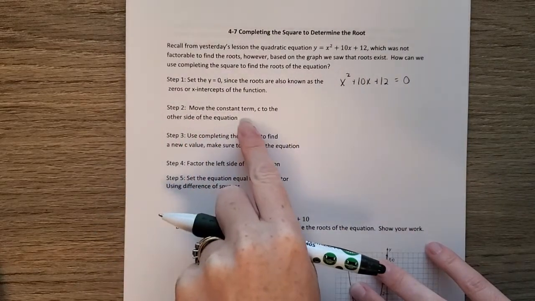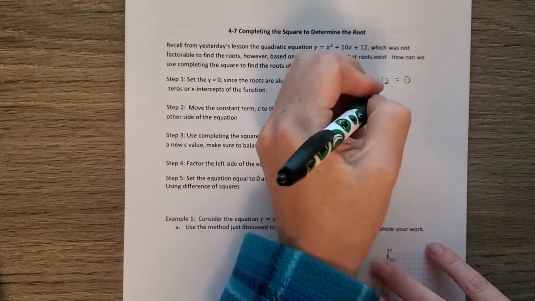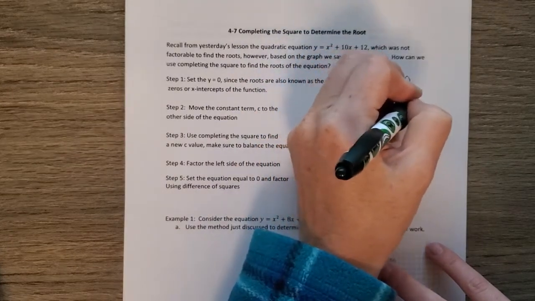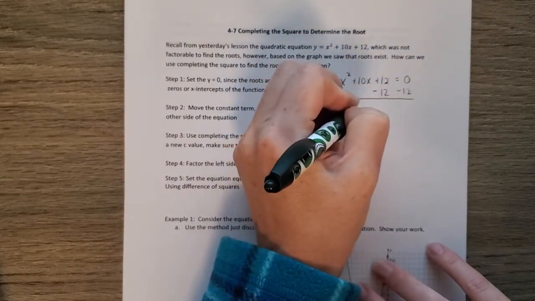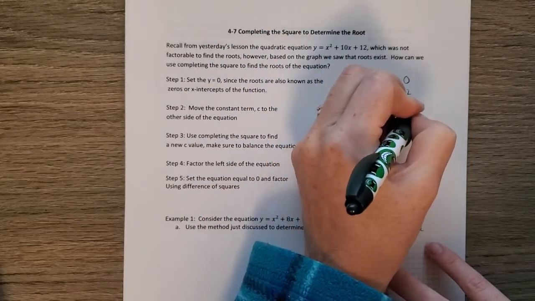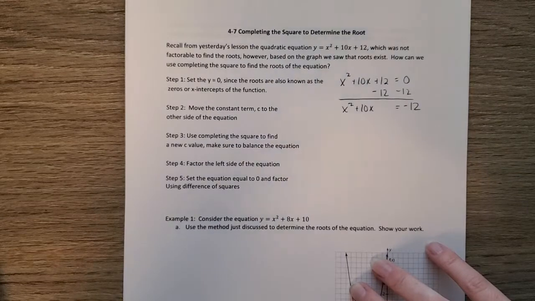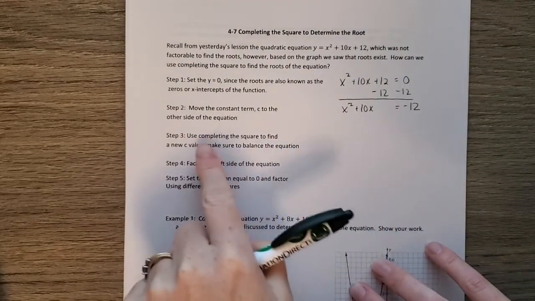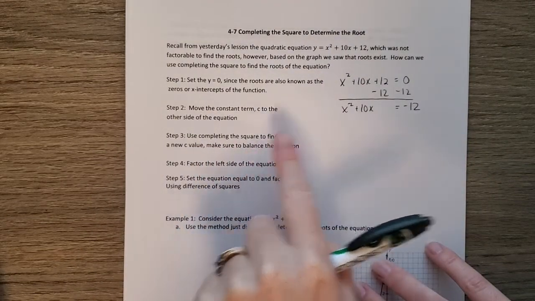Step 2, we're going to move the constant term c to the other side. So we're going to subtract the 12 from both sides. So now we have x squared plus 10x. We're going to leave some space and put minus 12. So we're going to leave a spot for c. So move the constant term to the other side. Then it says use completing the square to find the new c value.